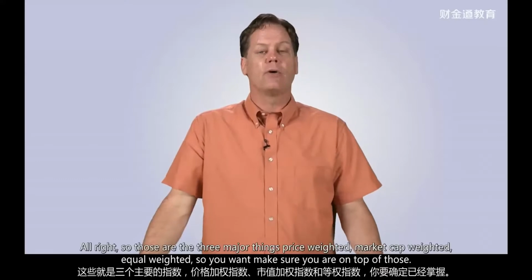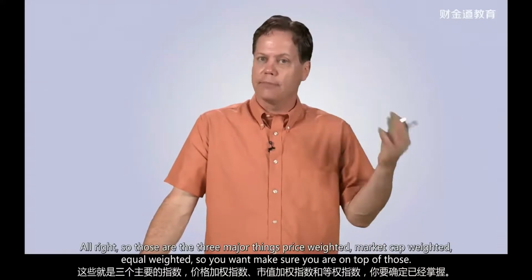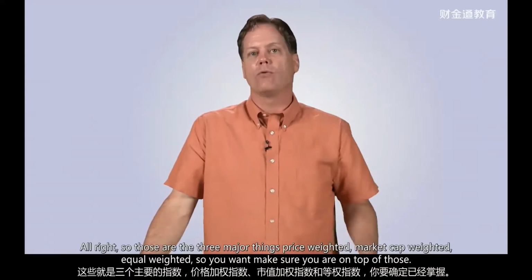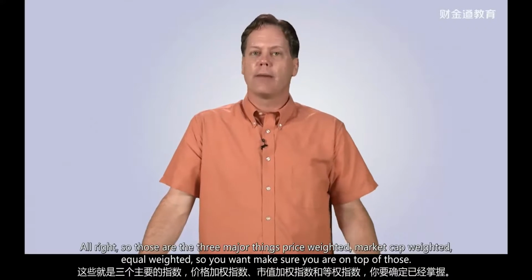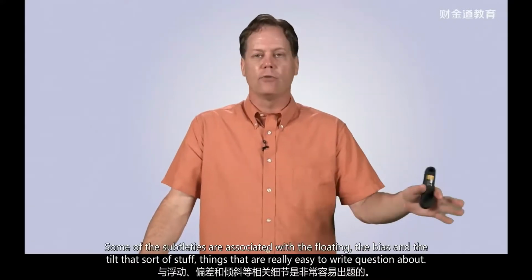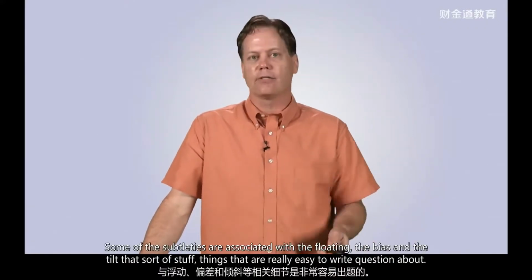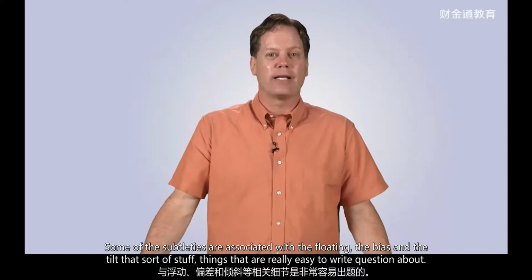All right, so those are the 3 major themes: price weighted, market cap weighted, equal weighted. So you want to make sure you're on top of those. Some of the subtleties associated with float and the bias and the tilt, that sort of stuff, are things that are really easy to write questions about.